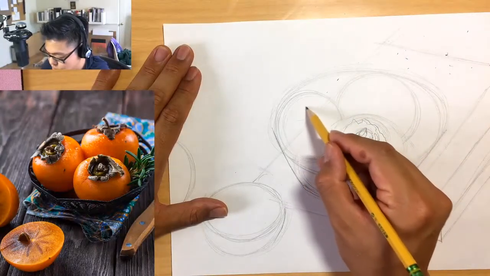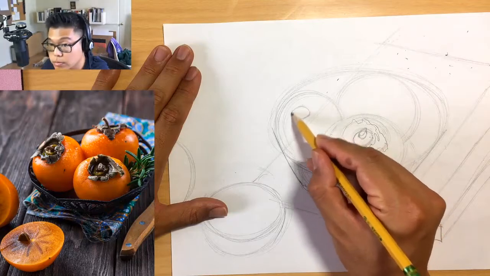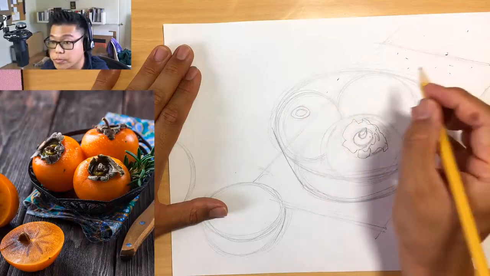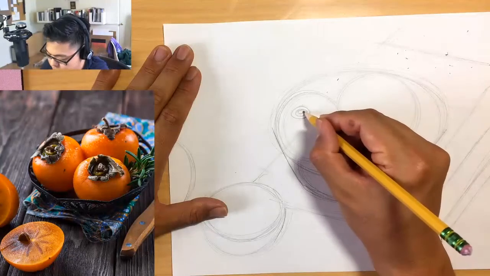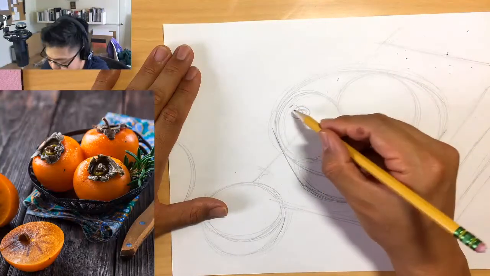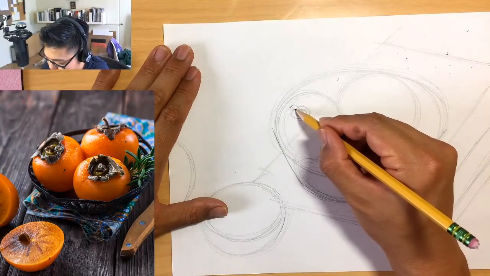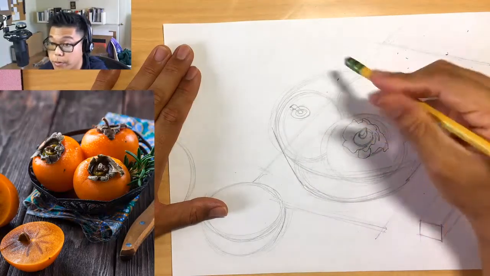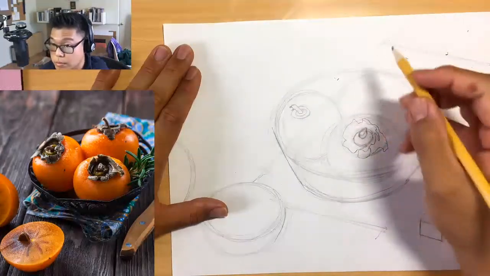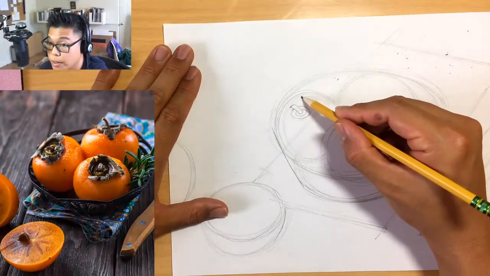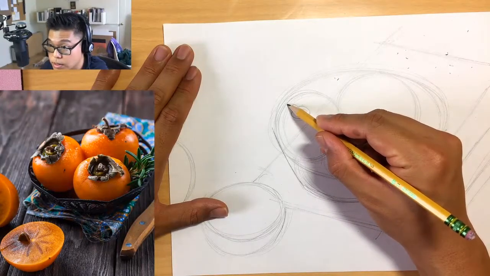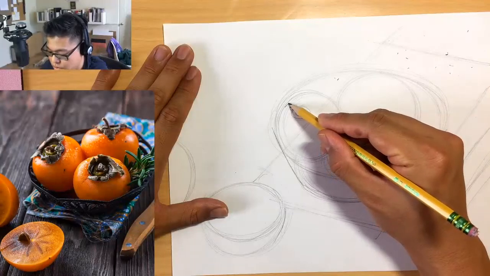I'm going to draw a small oval for the stem. Kind of an oval within that one. Sticking out from that hole, from the center of that, is the actual stem. Okay, sort of this straw shape. And then from there, I'm going to use the same technique of following the contour, really nice and slow.